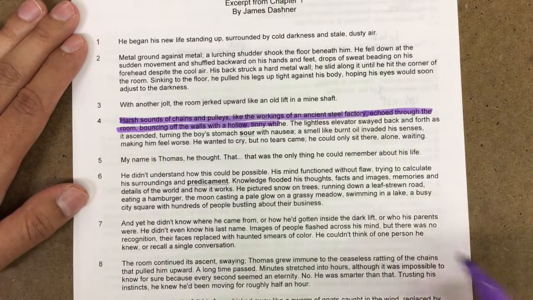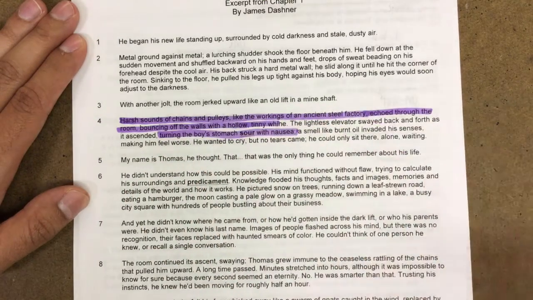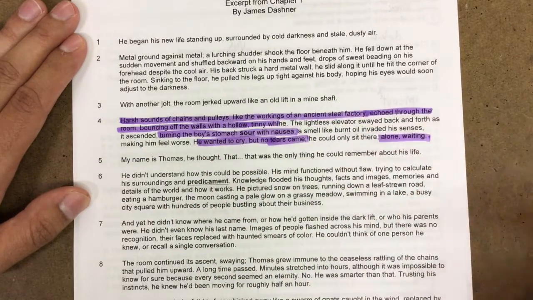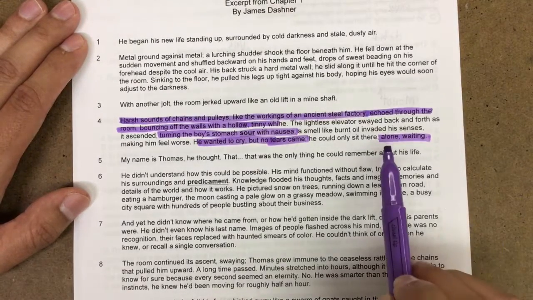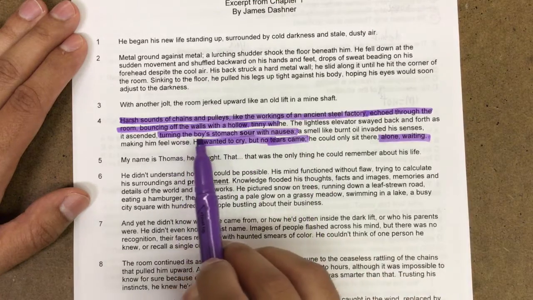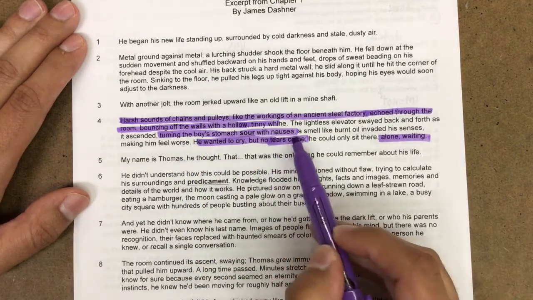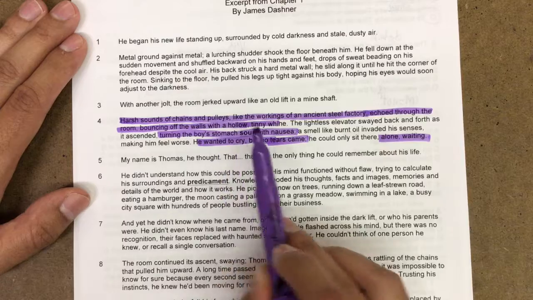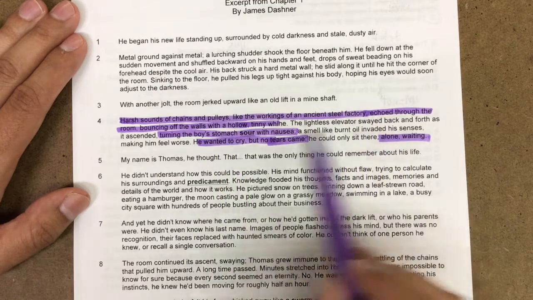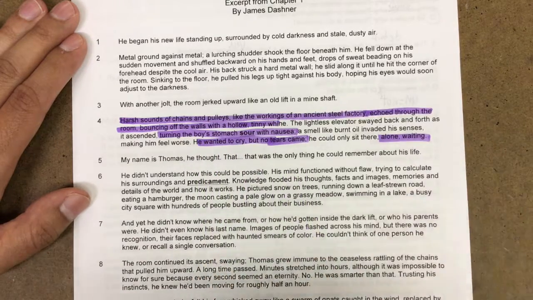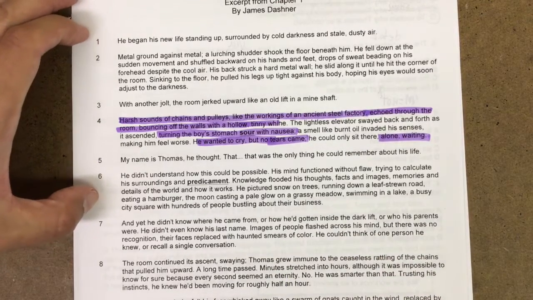And then we're also going to highlight turning the boy's stomach sour with nausea. He wanted to cry, but no tears came. Alone and waiting. These are our clues. He's alone. He is waiting. He wants to cry. His stomach is turning with nausea. Nausea means he's dizzy. There's harsh sounds of chains and pulleys all around him. It's echoing. The sound is bouncing off the walls. So all these sounds, he's alone, he's waiting, he wants to cry, his stomach's turning. All of these are going to be our proof for question 2.